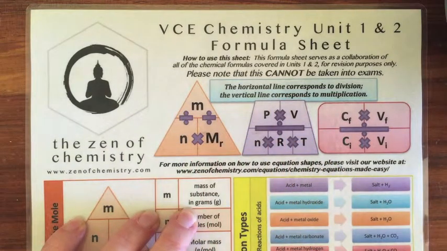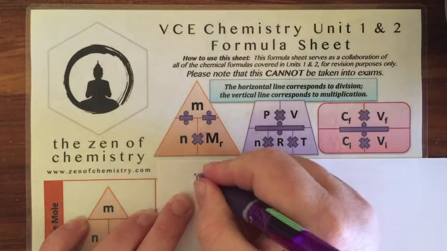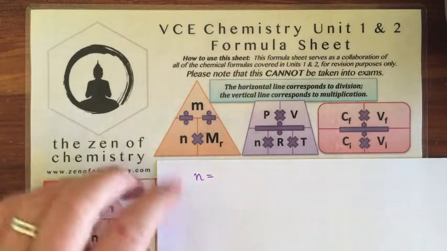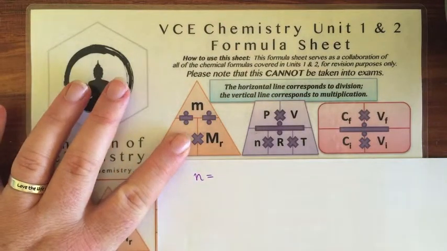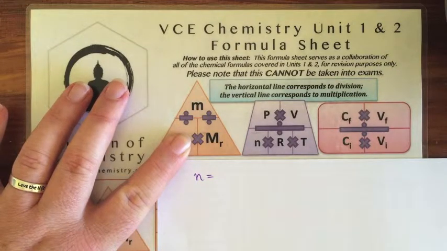Okay, so if we have a look at our triangle, which is the one that you're most likely to use, let's say we want to find number of moles. We write down number of moles, we cover up number of moles, and we always work from the top left to bottom right.